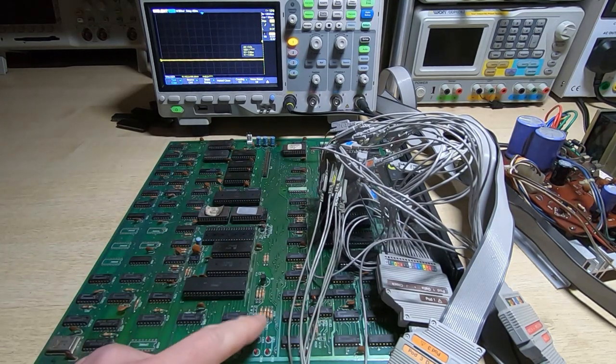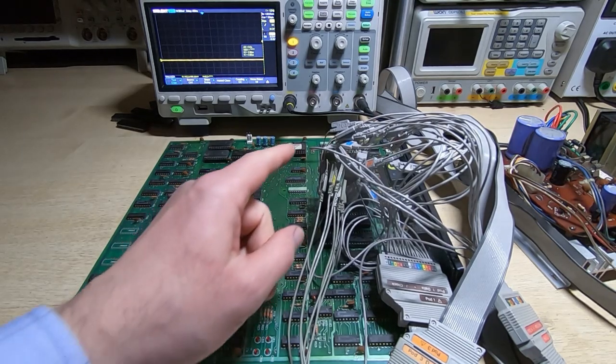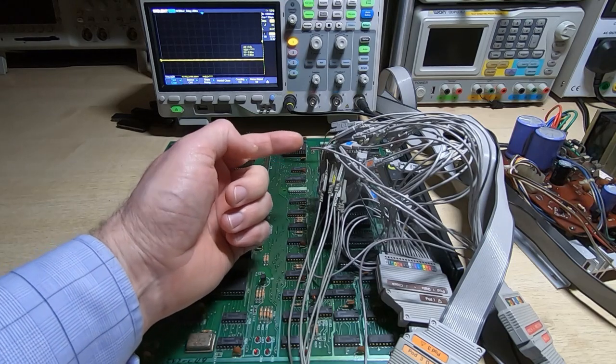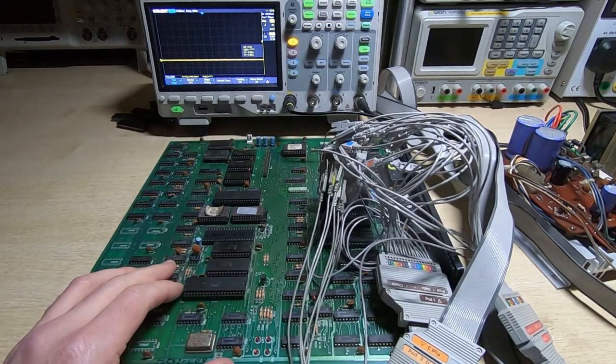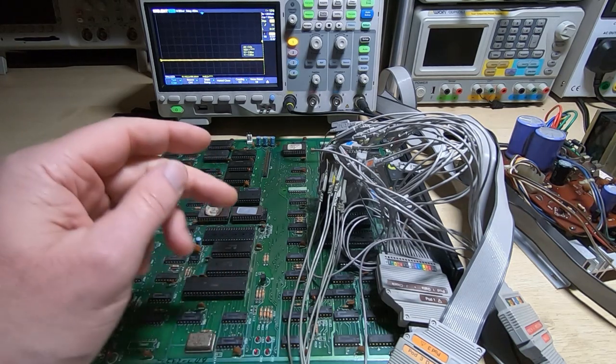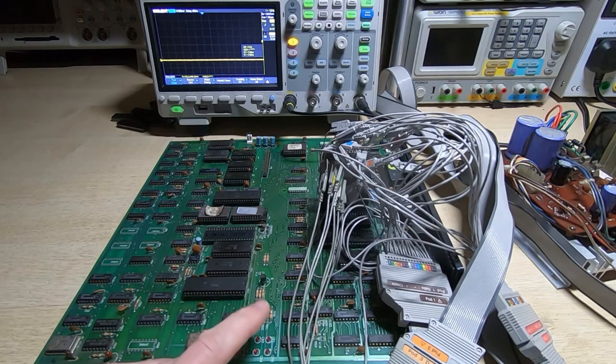The status LEDs that we were looking at in the previous video are driven from the self-test by the Z80. So the Z80 goes through a self-test procedure when it starts up or when it's reset, and the status of that self-test is shown on the LEDs.